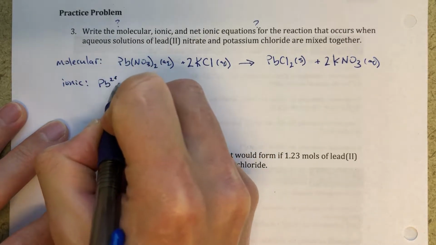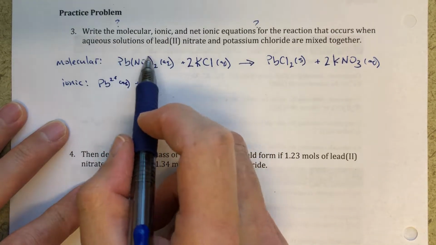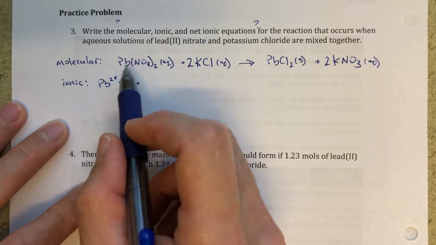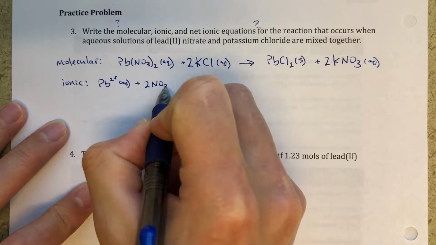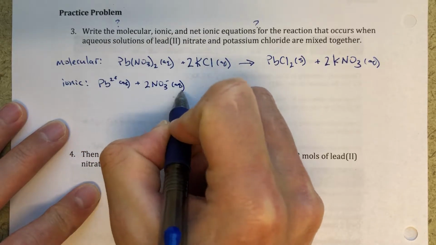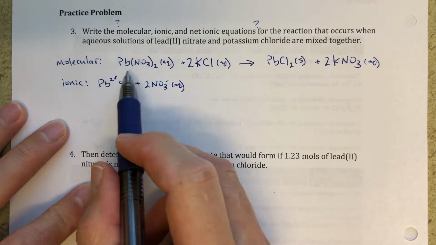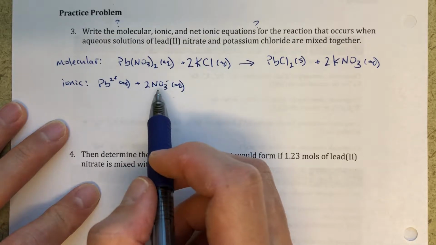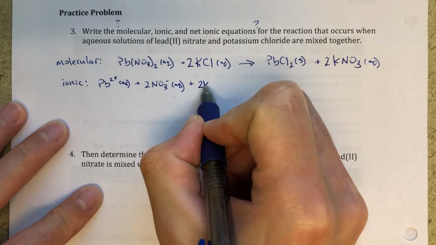Basically what that means is it's dissolved in water. So when I see this, in my mind, what I'm actually seeing is that the lead 2+ is dissociated into ions, and then I'm going to have 2 nitrate ions for every one of these lead nitrates, right? This is going to dissociate into 1 Pb2+, and then 2 NO3- ions. So I'm going to write all of my ions out.